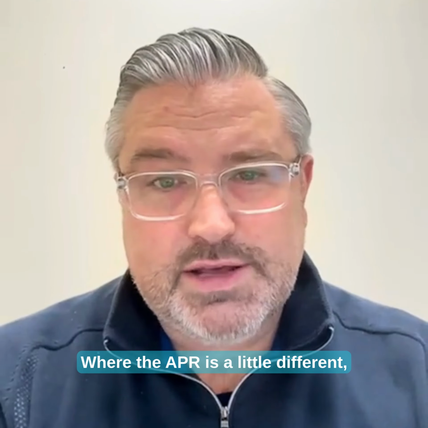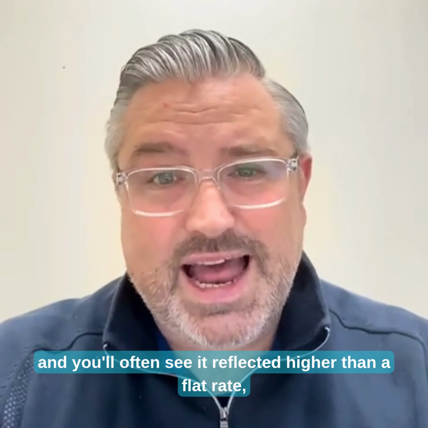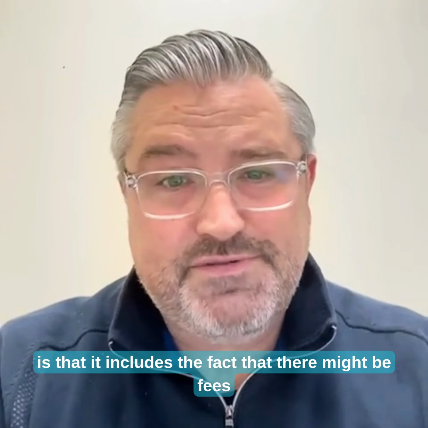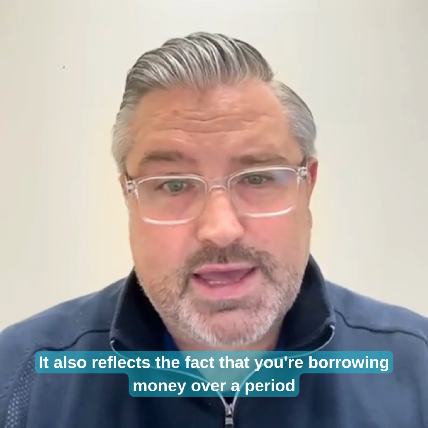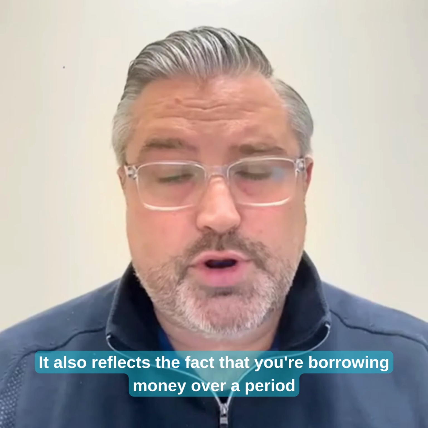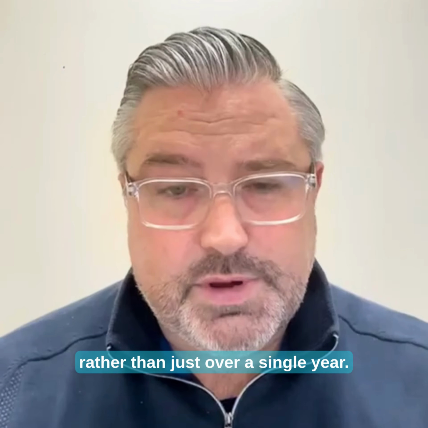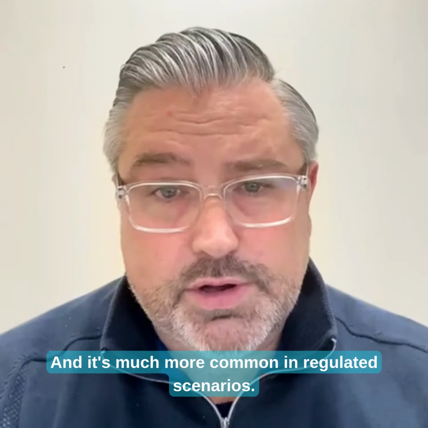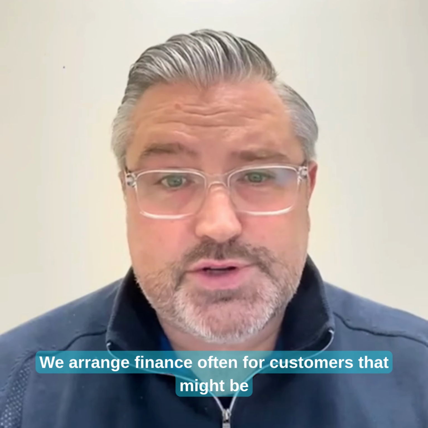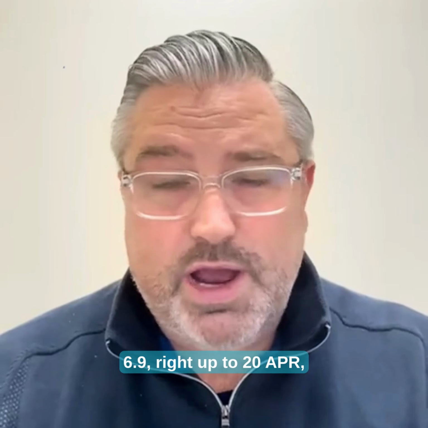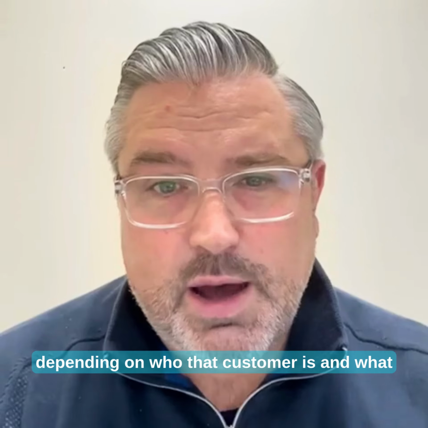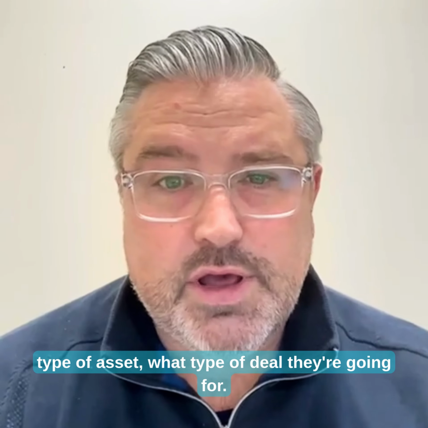Where the APR is a little different, and you'll often see it reflected higher than a flat rate, is that it includes the fact that there might be fees involved at the front and the back. It also reflects the fact that you're borrowing money over a period rather than just over a single year. And it's much more common in regulated scenarios. We arrange finance often for customers that might be 5.9 APR, 6.9, right up to 20 APR, depending on who that customer is and what type of asset, what type of deal they're going for.